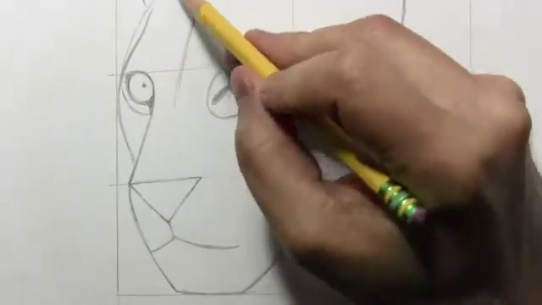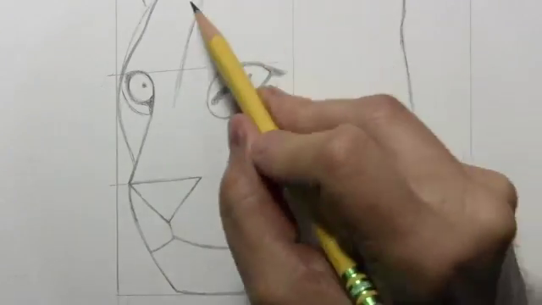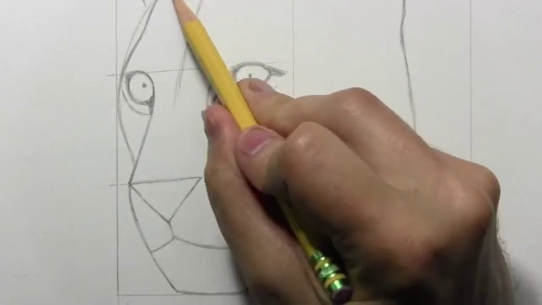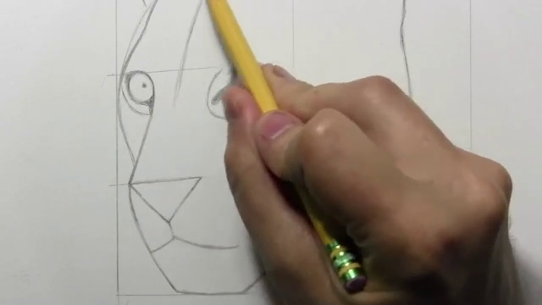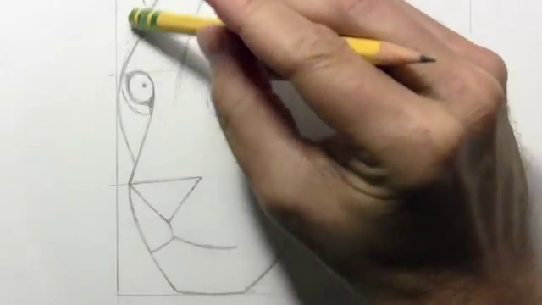So you can see how it dips in and then comes up here to where the ear is, and then maybe just a slight angle as it comes across and rejoins that line. So yeah, refining that contour there, and I'm going to just go ahead and get rid of that.